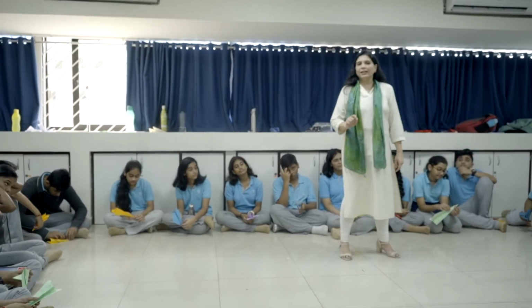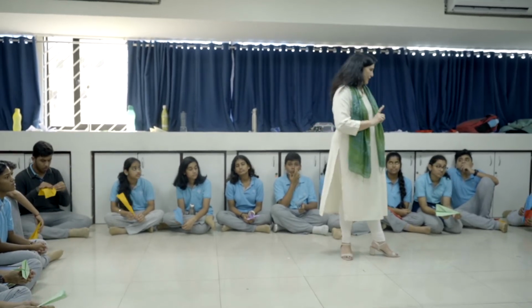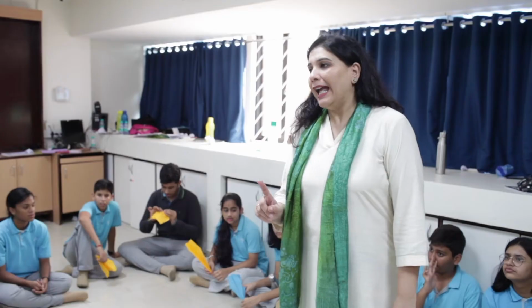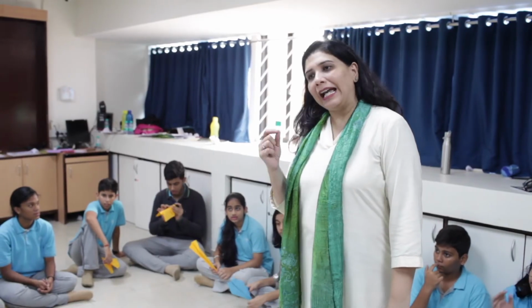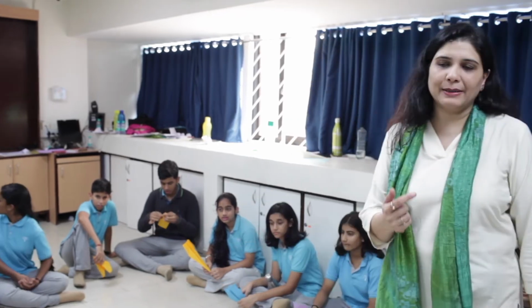You are going to rework the design. Make one change to the model that you have just made of your paper plane, and we are going to fly it again and analyze why there is a change in the distance travelled by the plane.